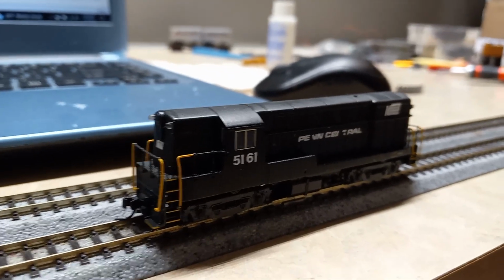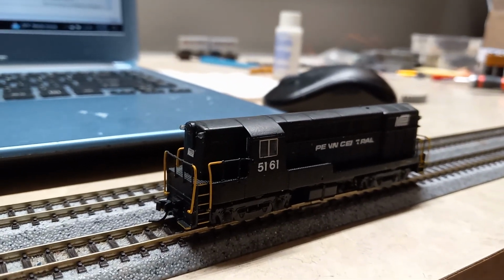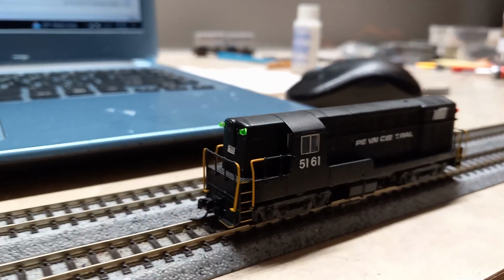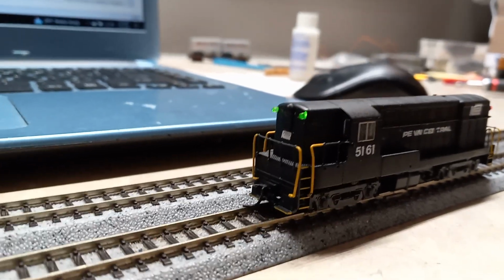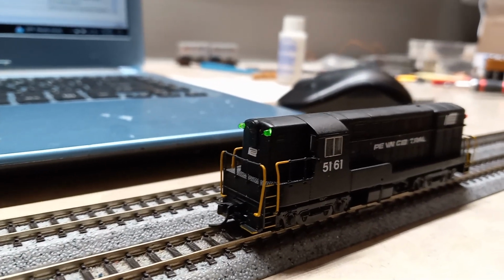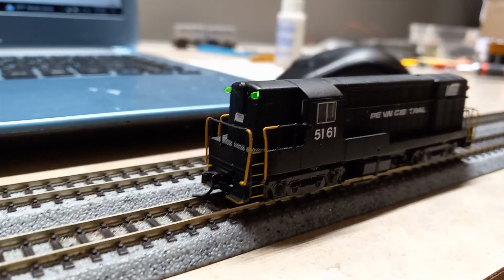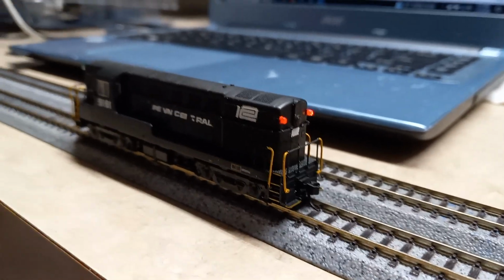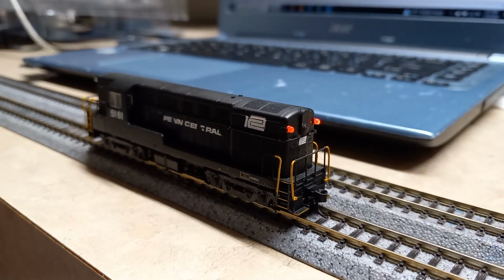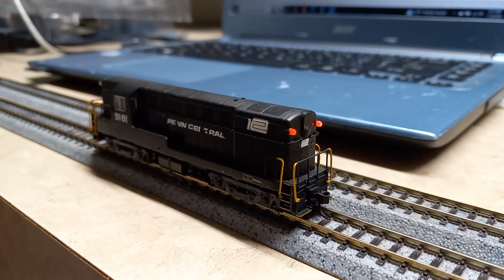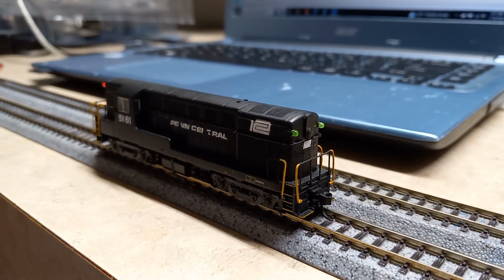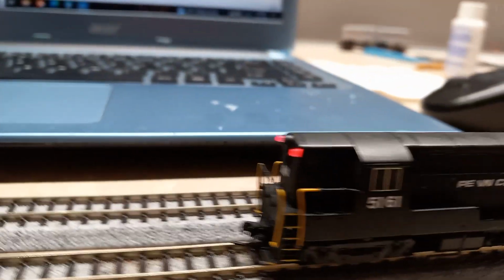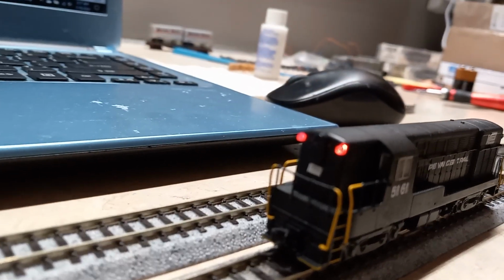So if I turn on F5, in the forward direction, the forward green lights will come on, and the reverse red lights will come on. So if I change the direction of the locomotive and put it in reverse, then the reverse green lights will come on and the forward red lights will come on.